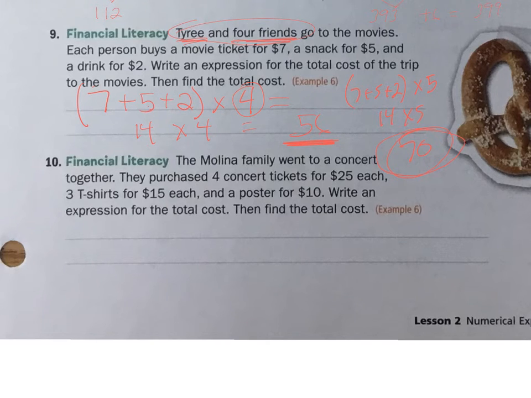The Molina family went to a concert together. They purchased 4 concert tickets for $25 each. 4 times 25. That's their concert tickets. 3 T-shirts for $15 each. 3 times 15. And a poster for 10. Plus a poster of 10. Okay, here's how I'm going to do it. So in this parentheses, I have how much they spent on concert tickets. Right here's concert tickets. Right here is T-shirts. And then here's the poster.